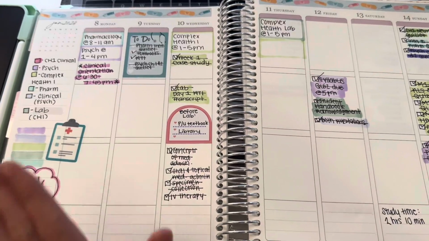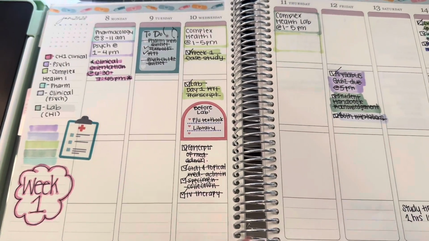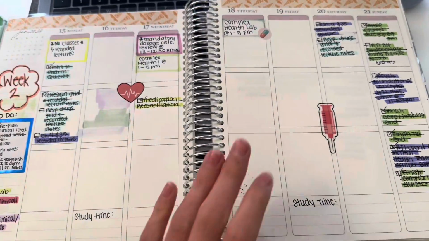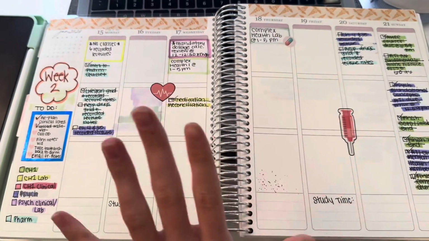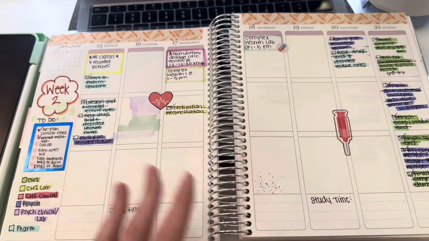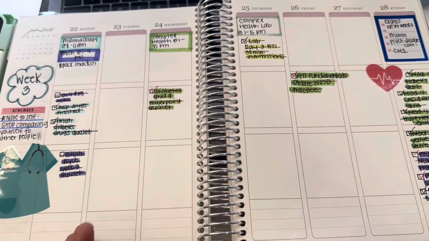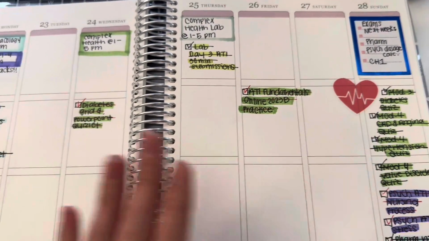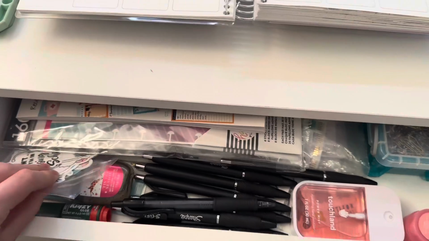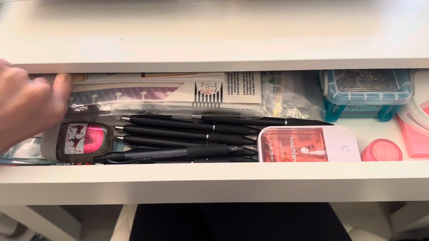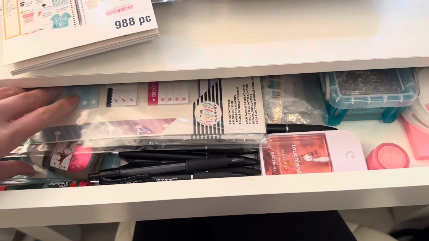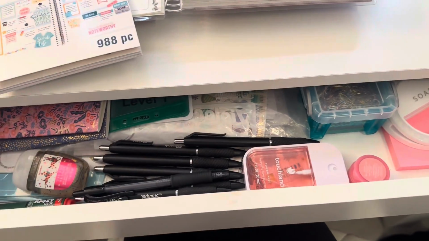And I also like to use stickers. It might seem silly, but stickers really help when you're planning, just to make your planner look cuter, more organized. It's more enticing to me to plan when I use stickers because it's just more fun that way. And I have a bunch of really cute nursing stickers. I keep them all in this little drawer right here, but I'll show you guys some of the places that I get them from.